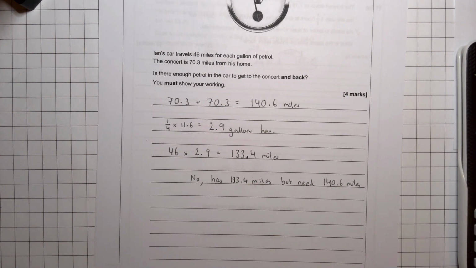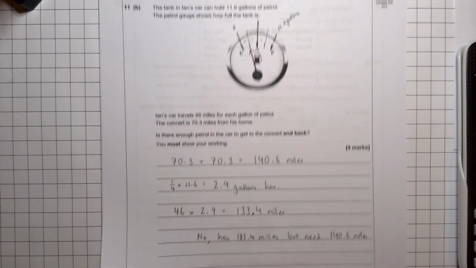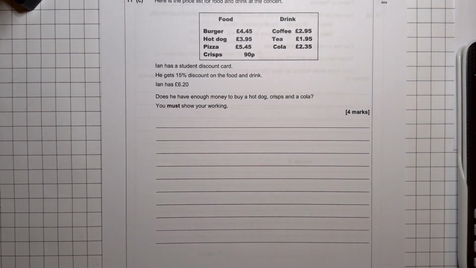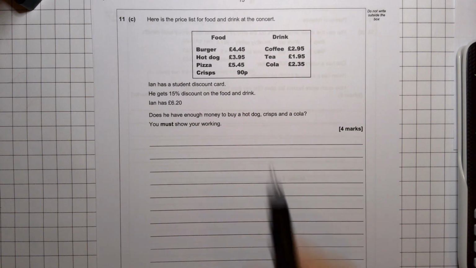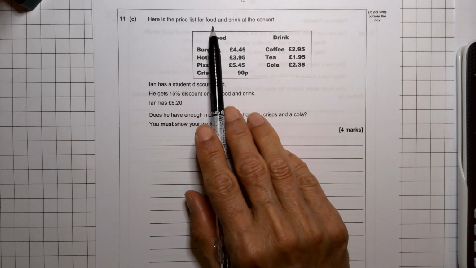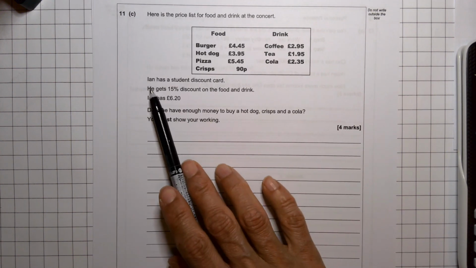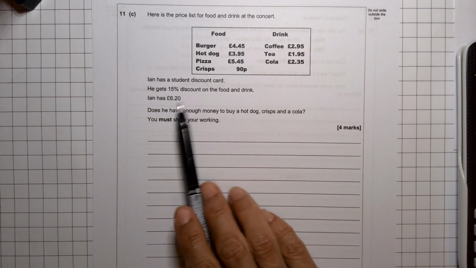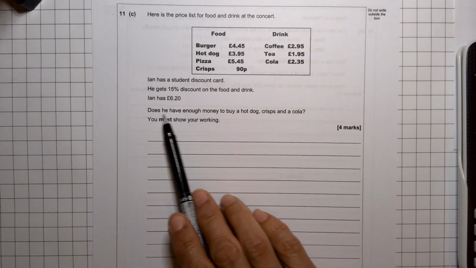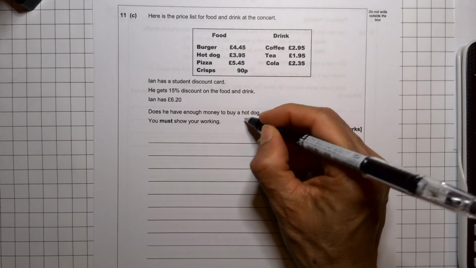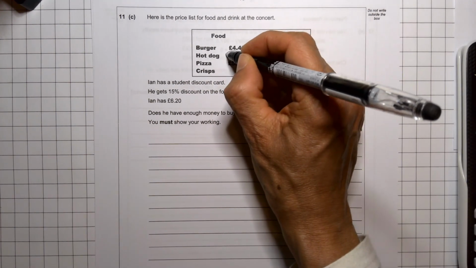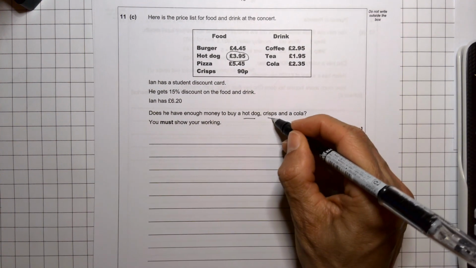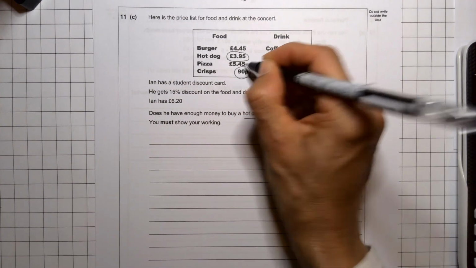Okay. Excellent. So now we're on to 11C, and they tell us here are the prices for some food and drinks in the concert. Ian has a student discount card which will give him 15% discount on the food and drink. Ian has £6.20. Does he have enough money to buy a hot dog, crisps and cola?